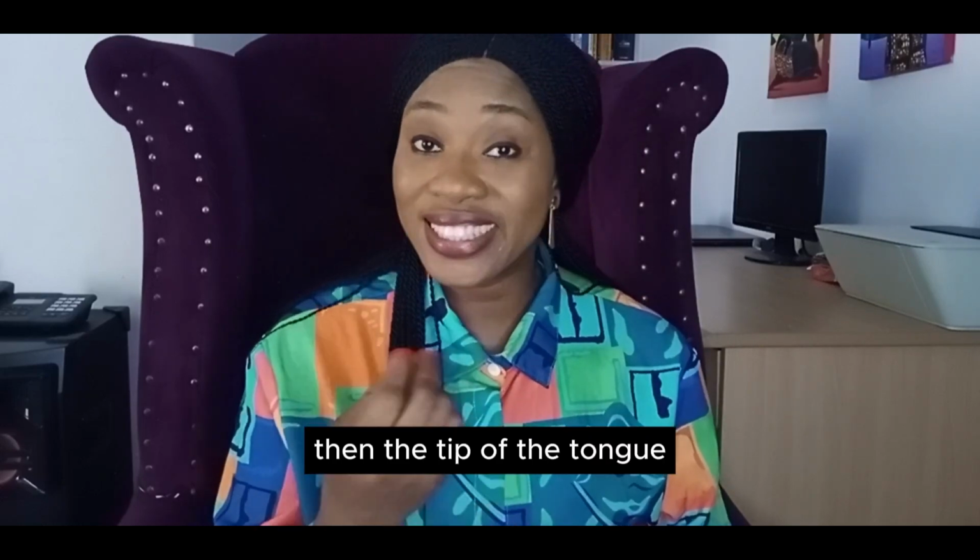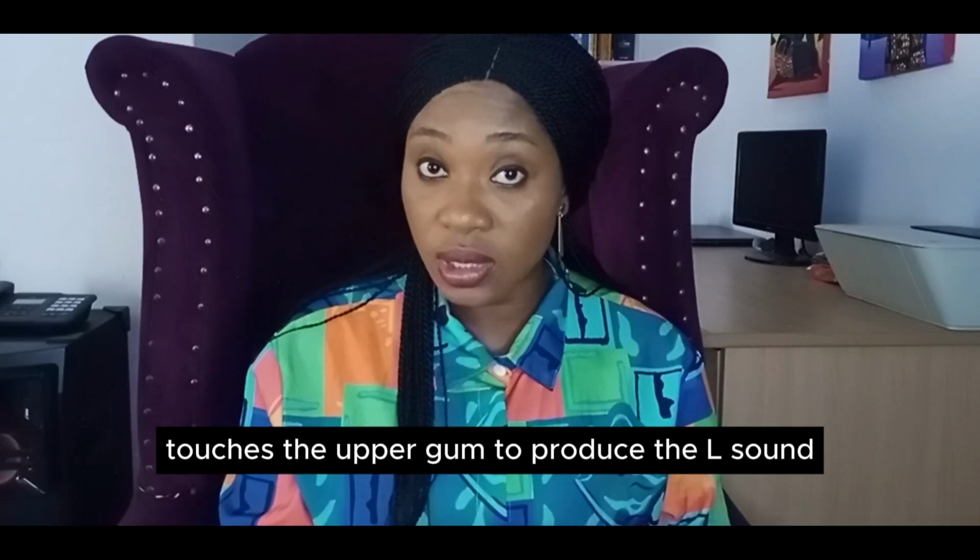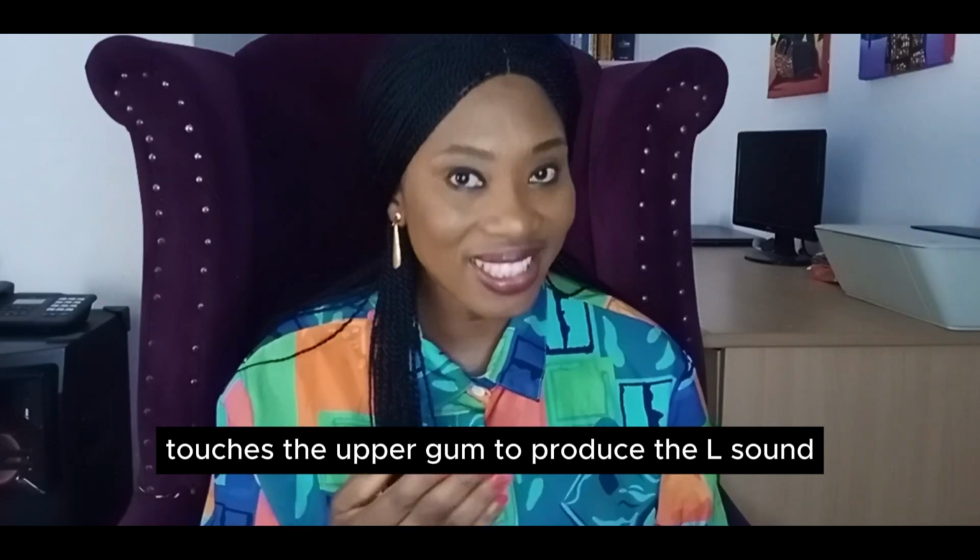Then the tip of the tongue touches the upper gum to produce the L sound.